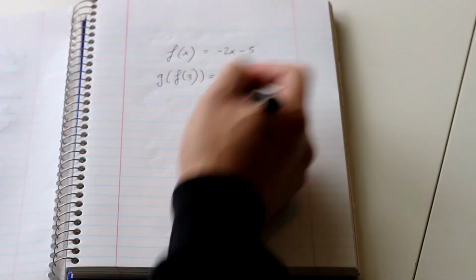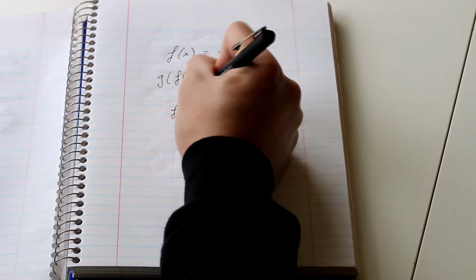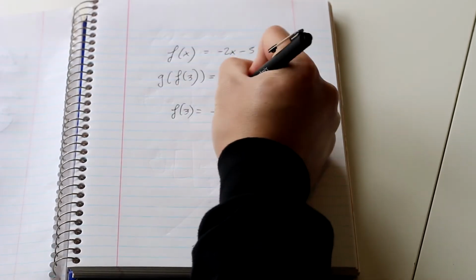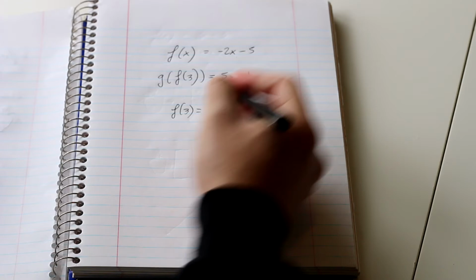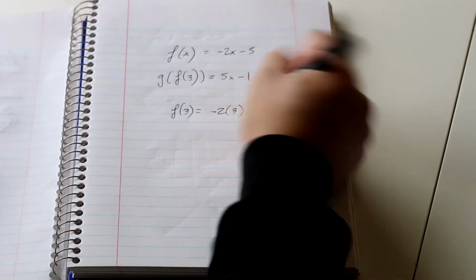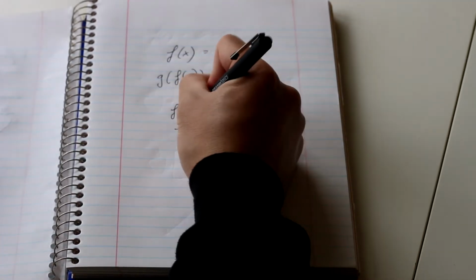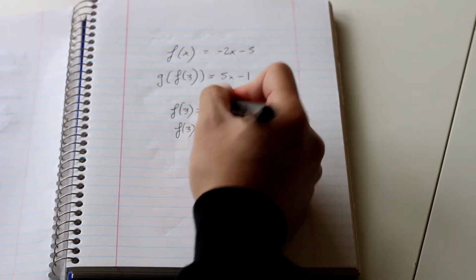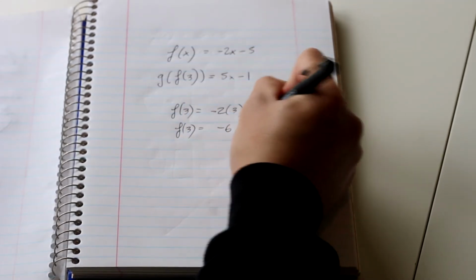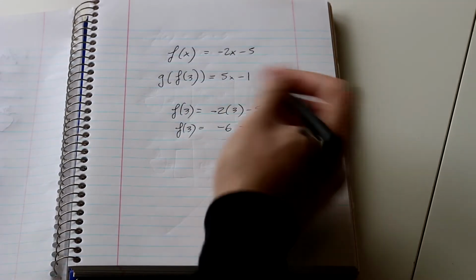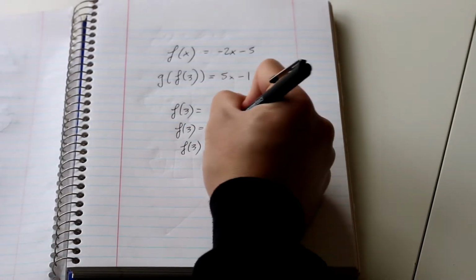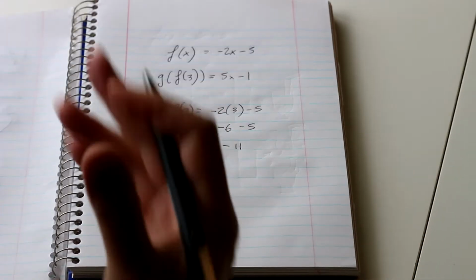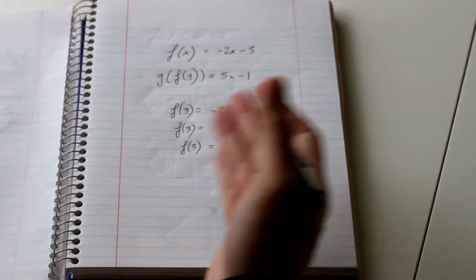So let's say I want to plug in 3. f of 3 equals negative 2 times 3 minus 5. Remember, we're not using x now, we're using 3. What does that give us? Let's work it out. Negative 2 times 3 is negative 6, minus 5. Then we combine those two, and we get negative 11. So f of 3 is equal to negative 11.